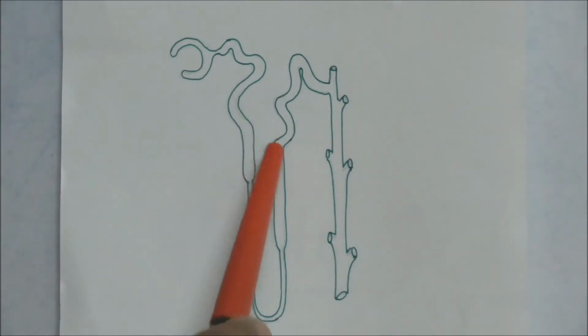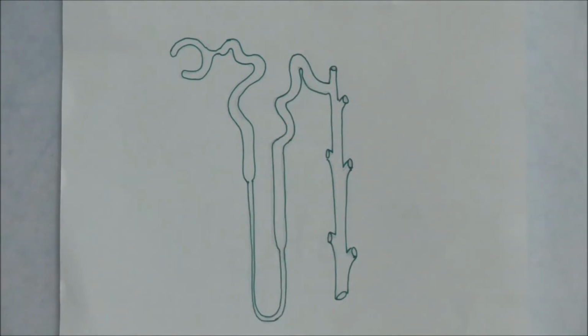Then these nephrons, as could be seen, join into a common collecting duct. A number of collecting ducts then converge into a papillary duct, and these papillary ducts finally open into the renal pelvis through a duct of Bellini. That is what the papillary ducts will join into, and then it will open into the renal pelvis.